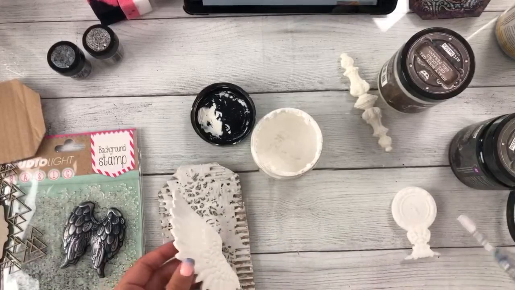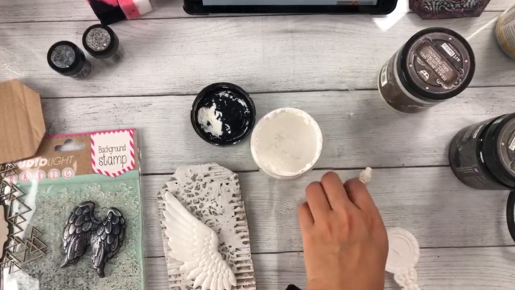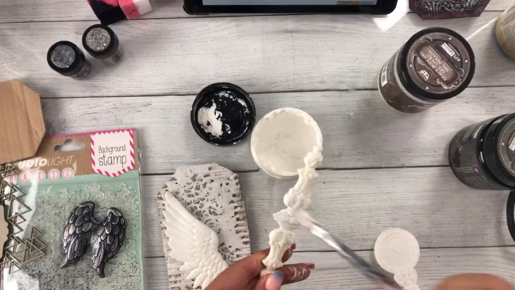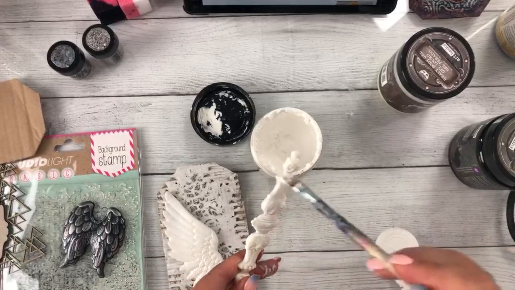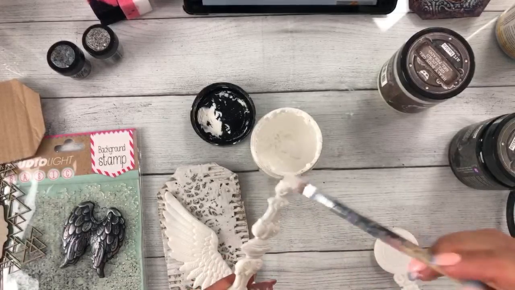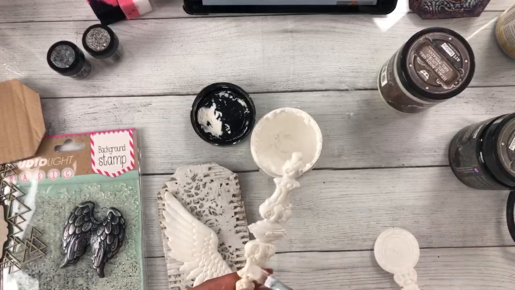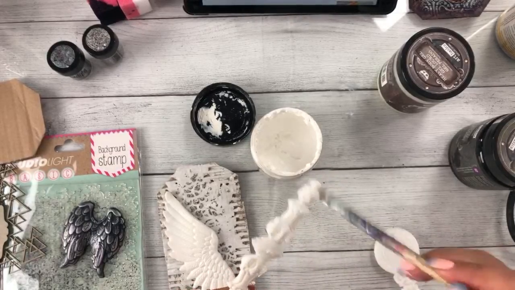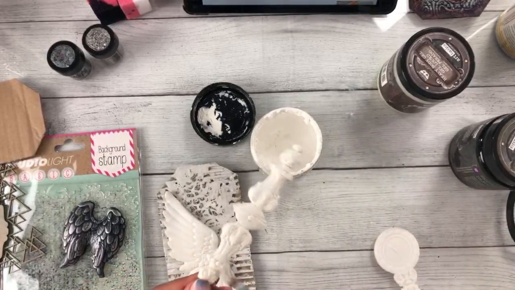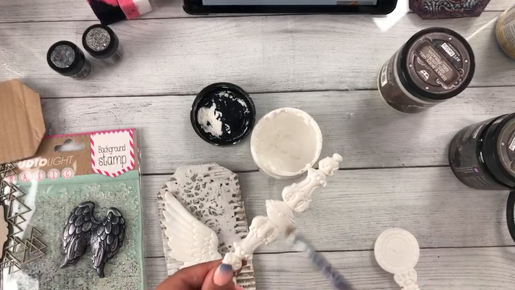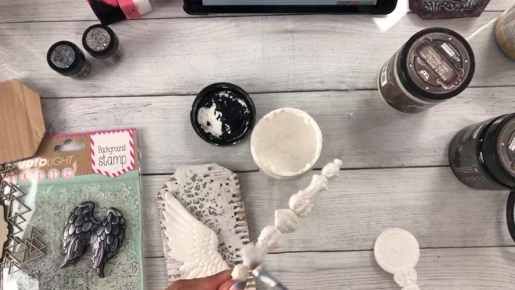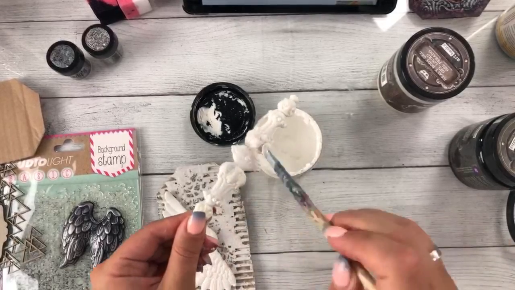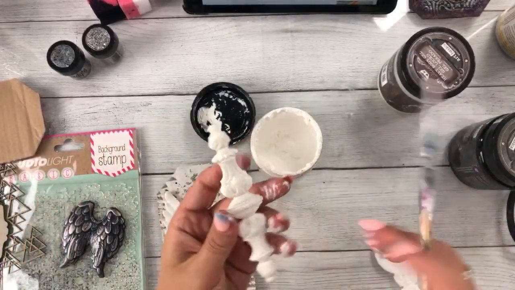So this is the first layer. And a second layer here. And it's not about working really neat or really perfect, because I really don't mind if it's not covered all the way, but I just want to make it easier later on to get that ink on. And I'm planning on using the squirts just because I can. I really like them. So this is how I would work with them.